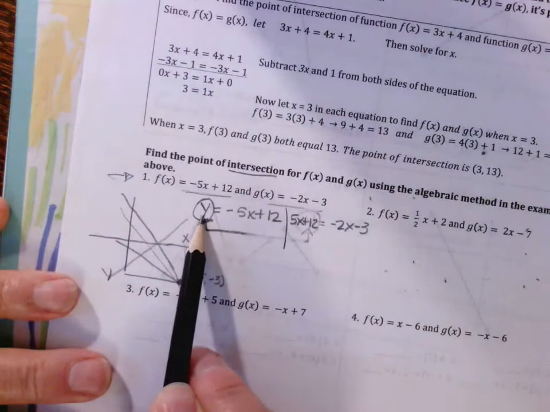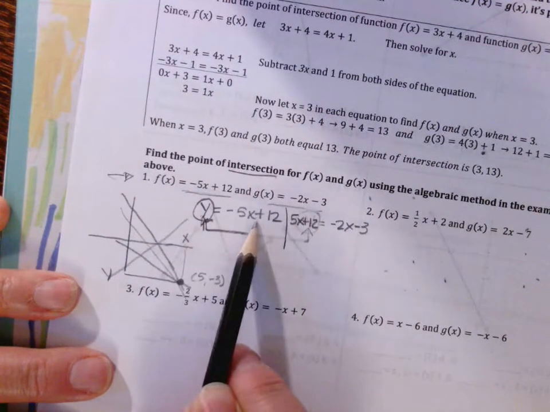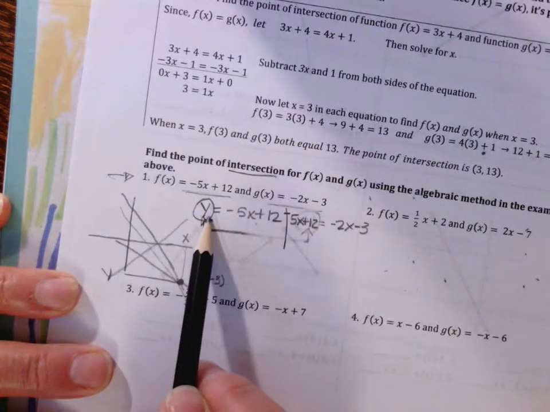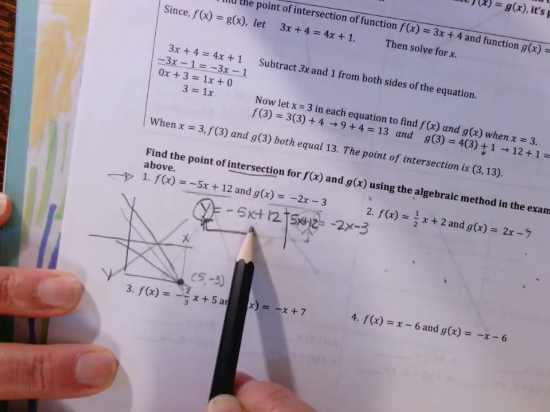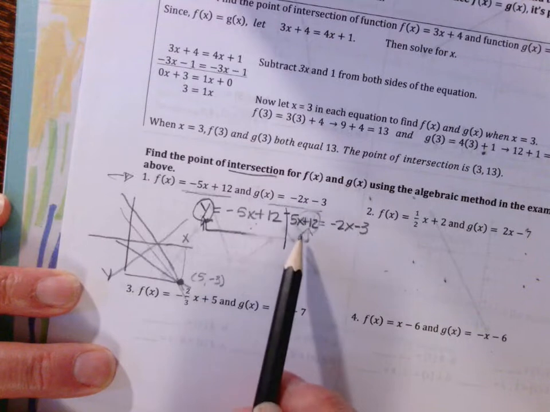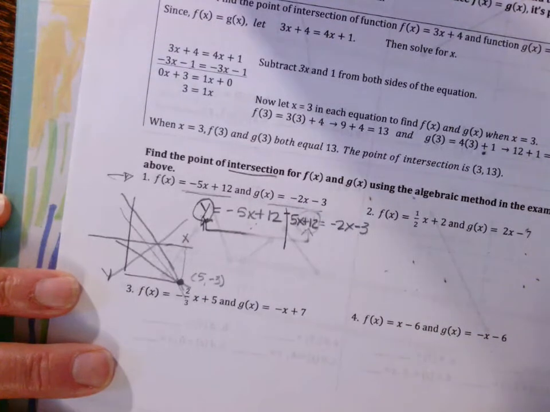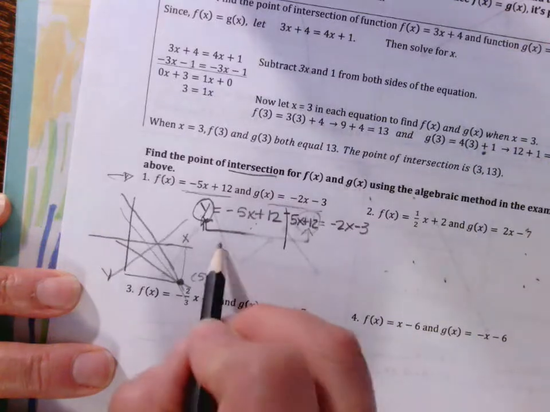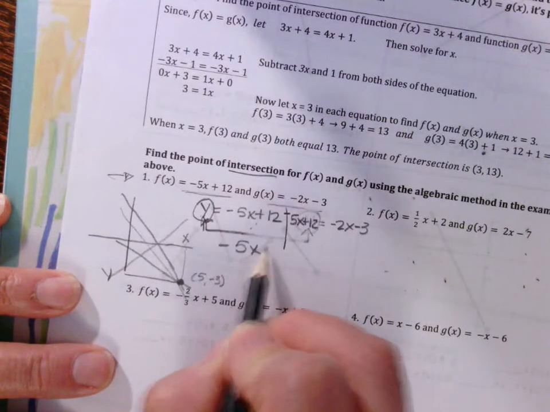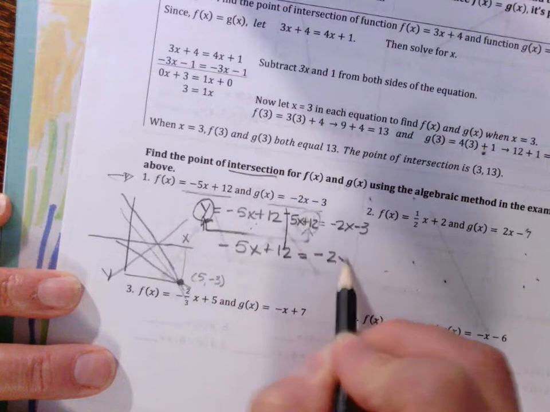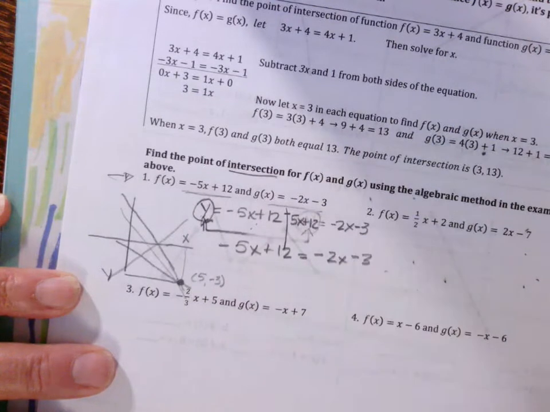-5x plus 12. I did a little thing called a substitution. Since I know y is the same as -5x plus 12, I'm going to take out the y and put in the -5x plus 12. They're equal. So notice what I have now. -5x plus 12 is equal to -2x minus 3.